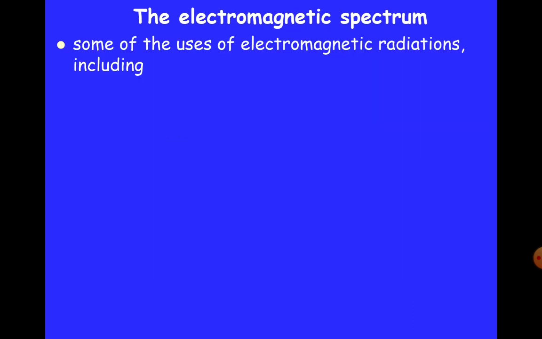We will also discuss some uses of the electromagnetic radiations, or we may say electromagnetic waves. We discussed radio waves, which are used for broadcasting and communication, microwaves for cooking and satellite transmission, infrared for heaters and night vision, visible light for optical fibers and photography, ultraviolet for fluorescent lamps, X-rays for observing the internal structure of objects and material, and some medical applications, and gamma rays for sterilizing food and medical equipment.